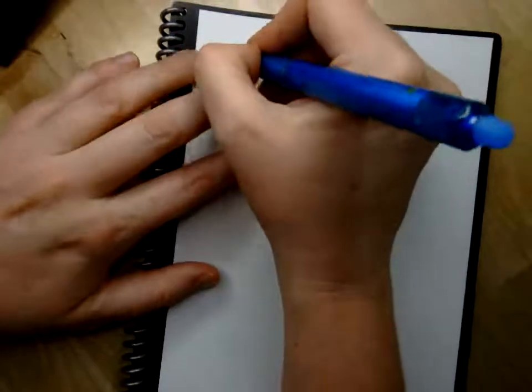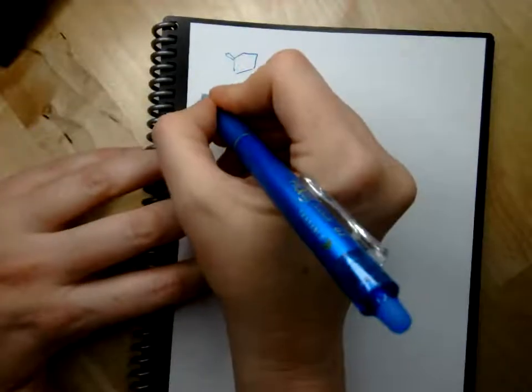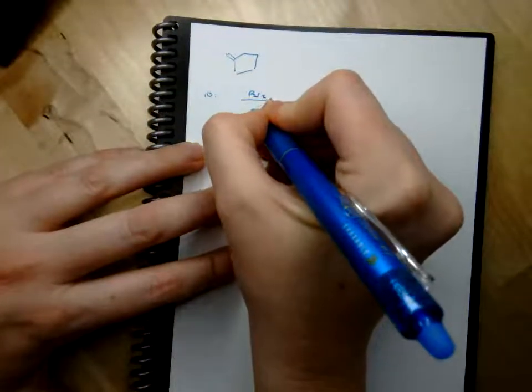Let's go to 10. Oh, a lot of you asked me about 10. So we started with this molecule, and I basically just wanted you to practice a bunch of different addition reactions because a lot of students also asked me about that. So question 10 is if we reacted this with Br2 and heat. A lot of students asked me, and then they answered it themselves, so I'm going to go through the same thing that I asked them.